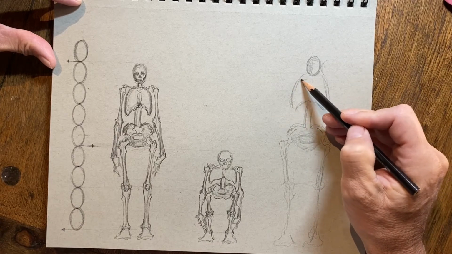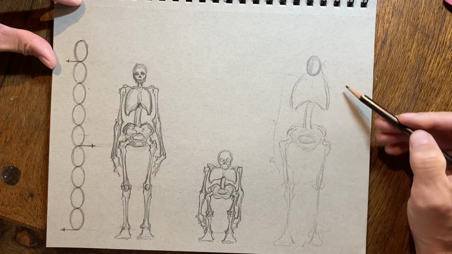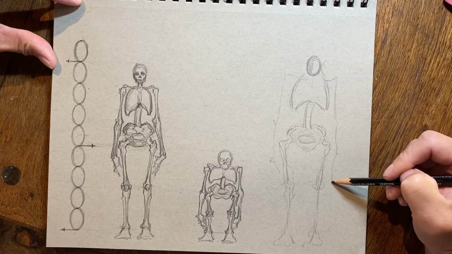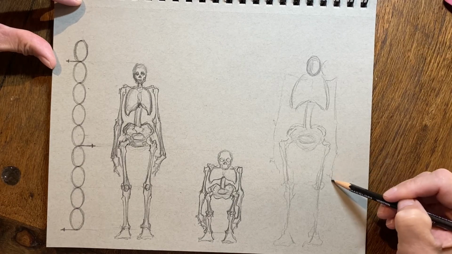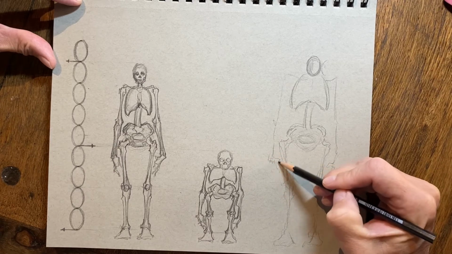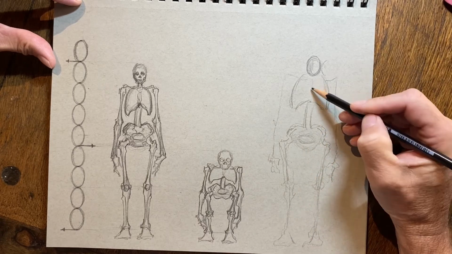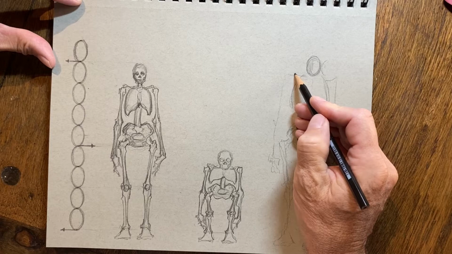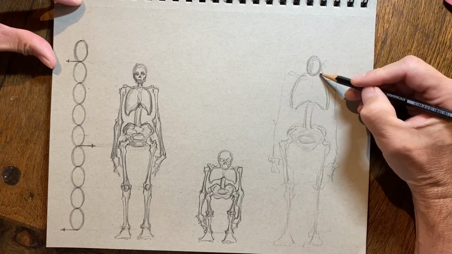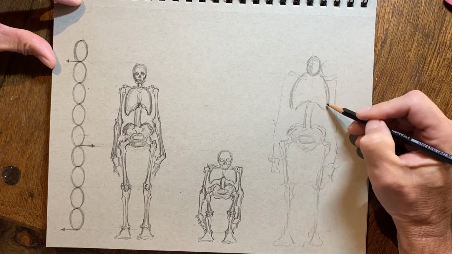Then I will come out here, and I'll add the humerus, radius, and ulna. Come out here would be the humerus, radius, and ulna. Gesture of a hand about right in here. And now that I feel things are shaping up into more or less the right place, I can slowly go back and start adding in more detail based on knowledge of the anatomical structure.